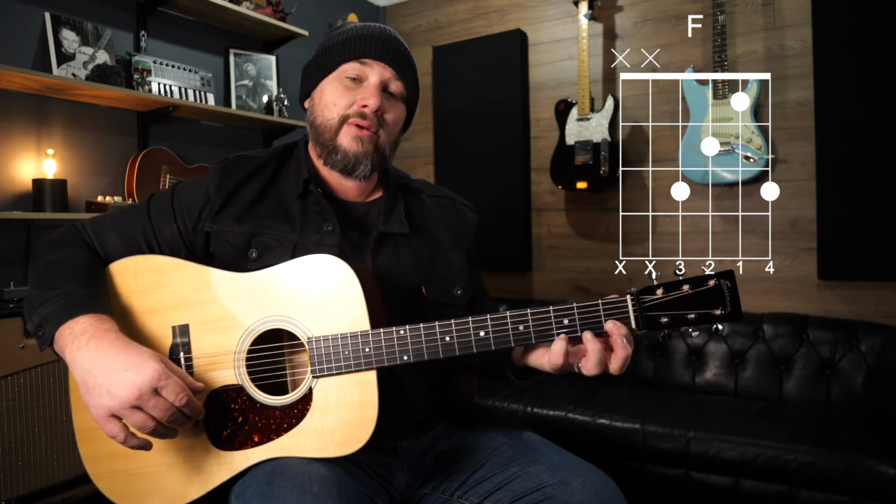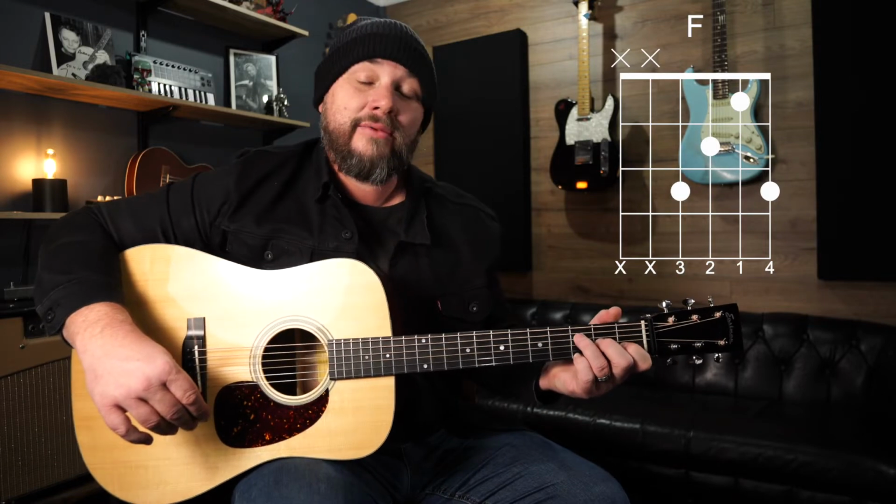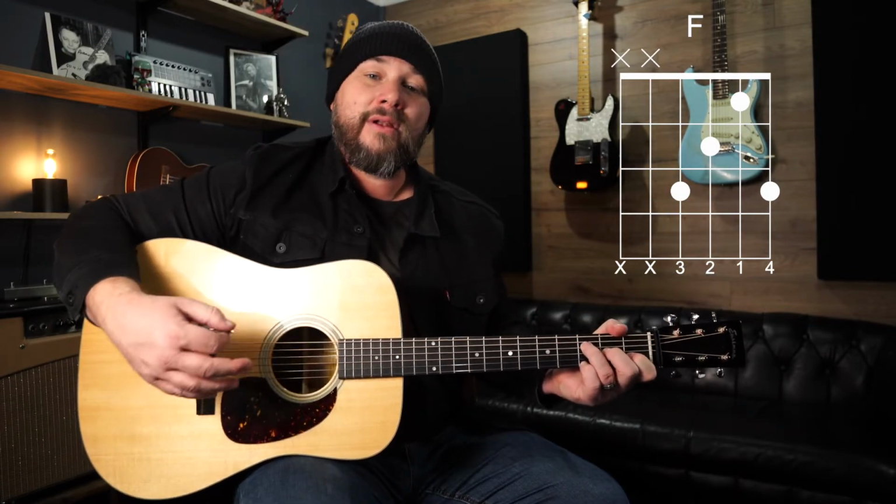Then our index finger will also be in the same space, so 1st fret on the B string, our middle finger will be on the 2nd fret of the G string, and our ring finger on the 3rd fret of the D string. Once again, avoid the low E and A strings, and it will sound like this.